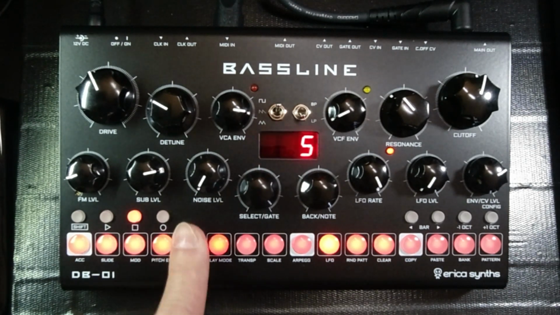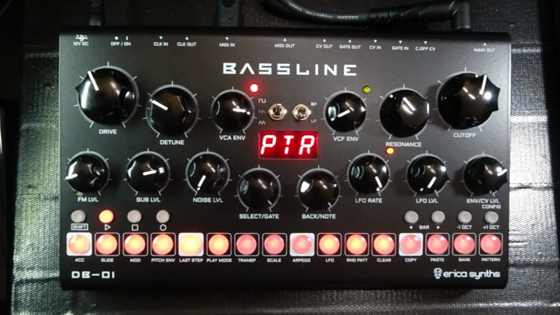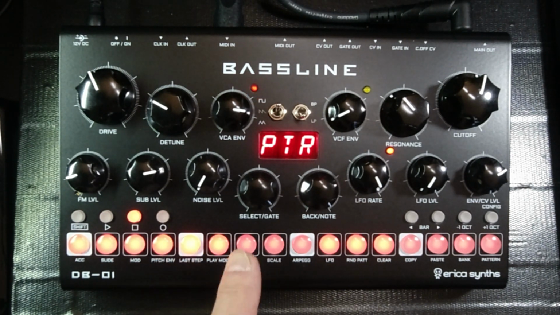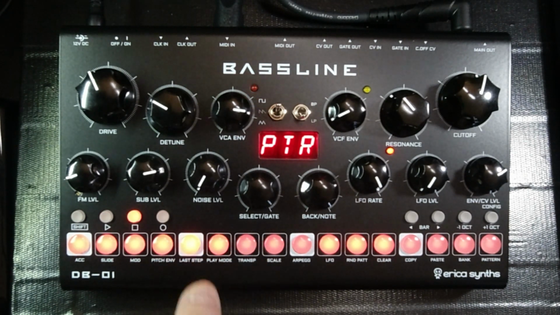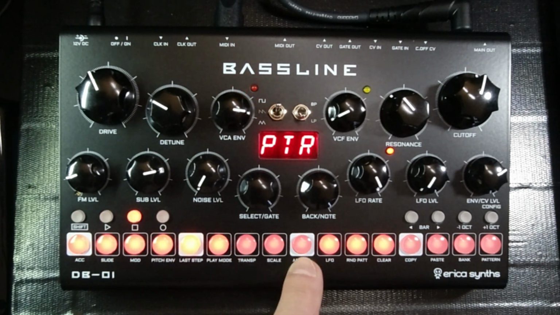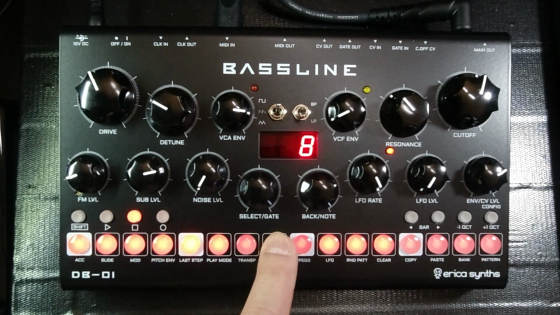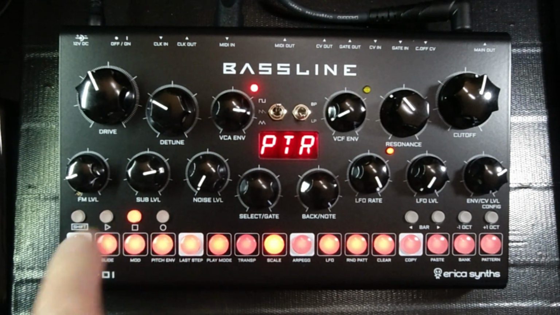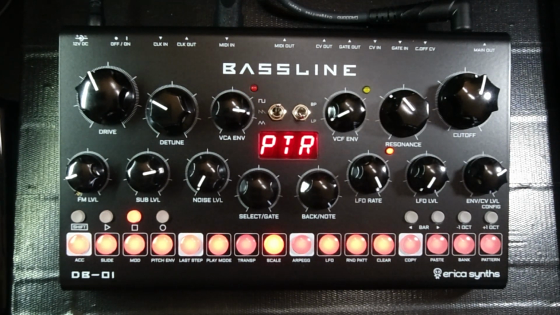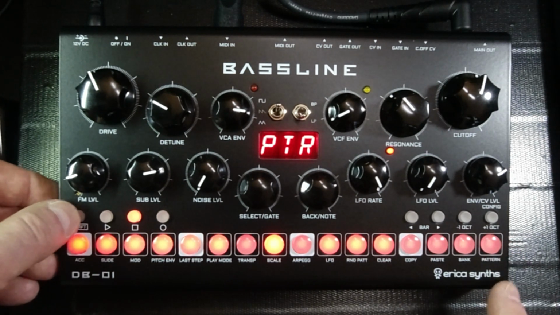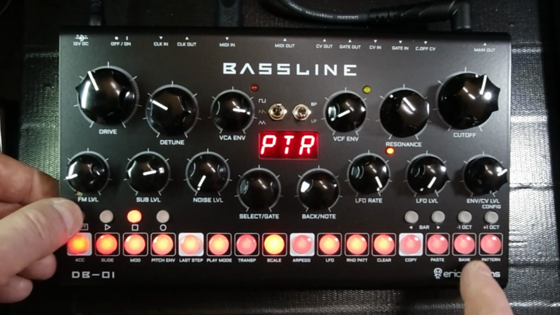And as you remember, to copy, you just press where you want that current playing pattern to go. Let's put it in one of these empty slots here, this one. Press the record button, and now that's where it is.